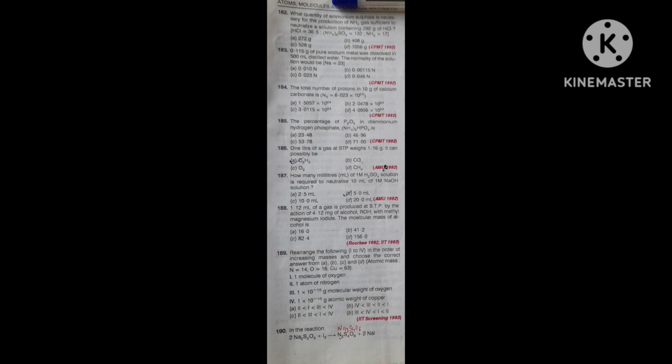Again, one more time I am explaining. 1 mole ROH gives 1 mole methane, means 22,400 cc or ml. According to the question, 1.12 ml is obtained from 4.12 mg alcohol.